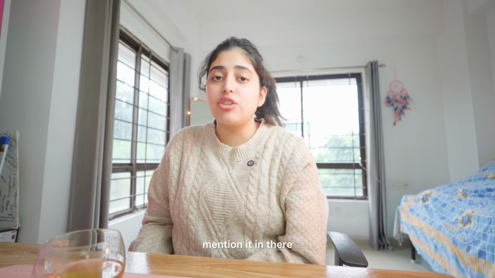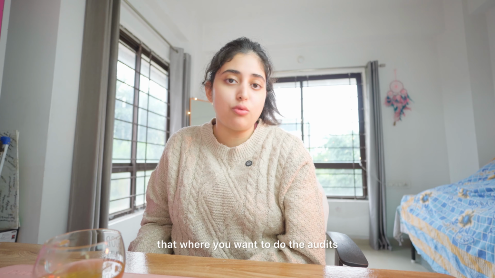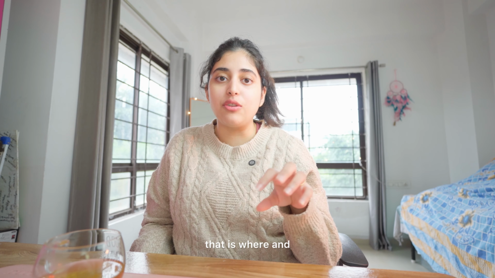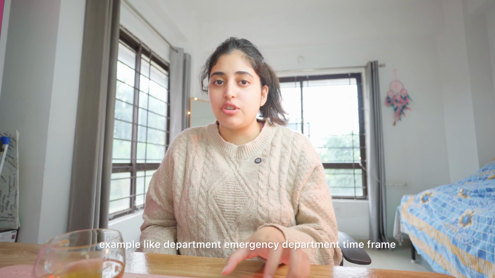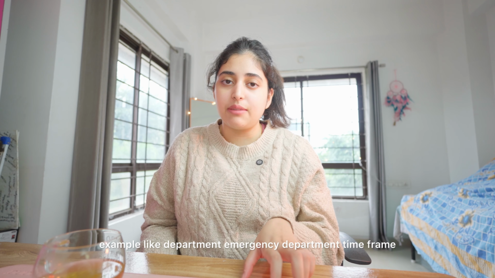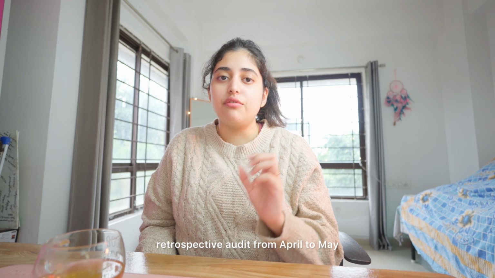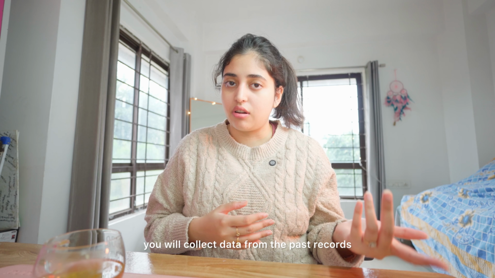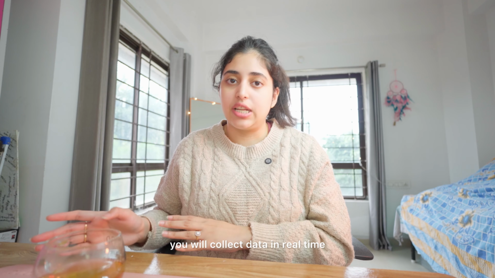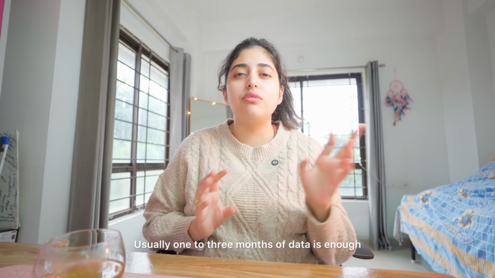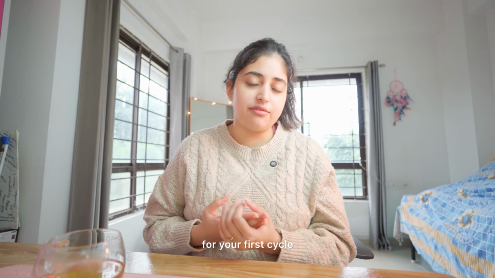Second, the department and the time frame. Mention where and when the audit is going to take place. Example, department: emergency department. Time frame: retrospective audit from April to May 2024. If it's retrospective, you will collect data from the past records, and if it's prospective, you will collect data in real time. Usually 1 to 3 months of data is enough for your first cycle.